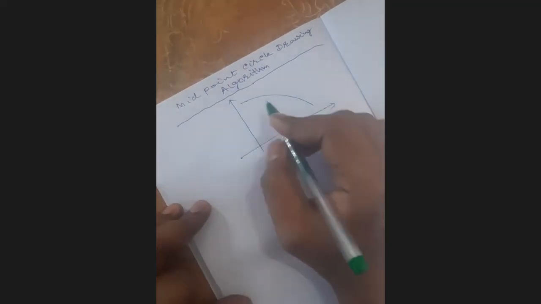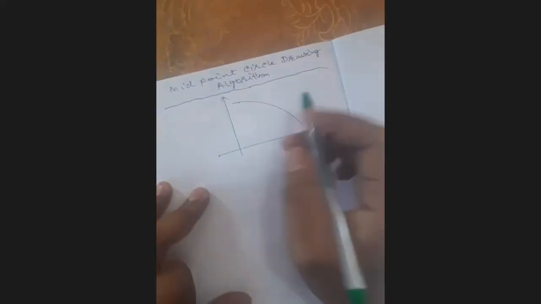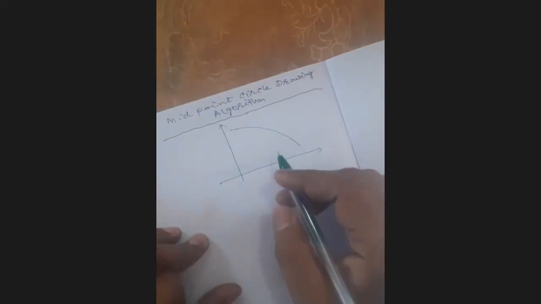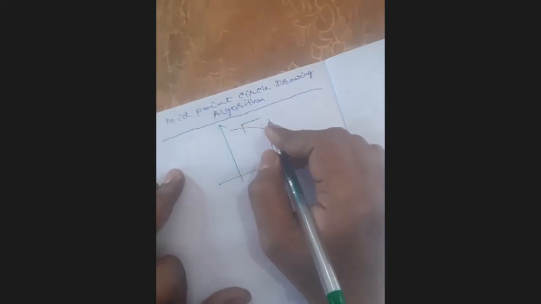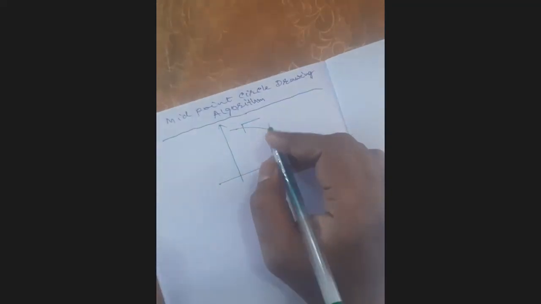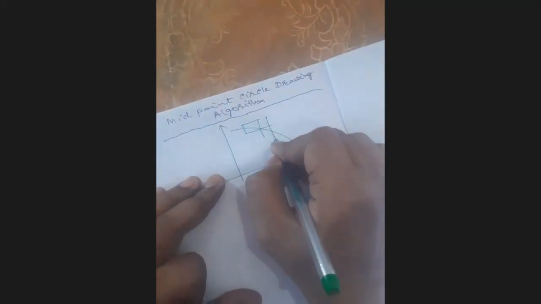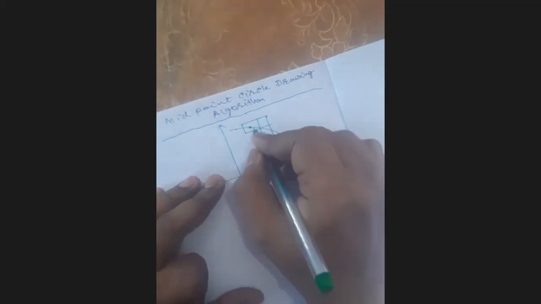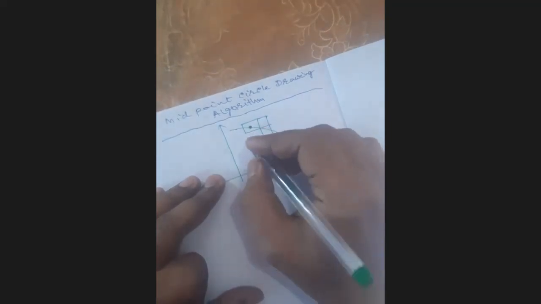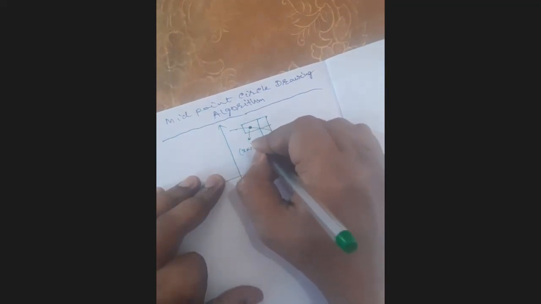So let's assume that this is the portion of the circle, which is an arc here. And at iteration k, we are at this pixel, let's say xk, yk.